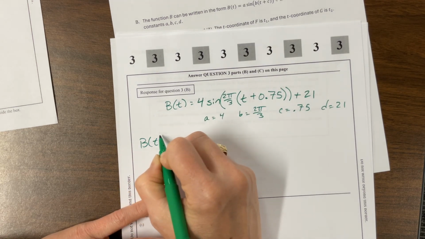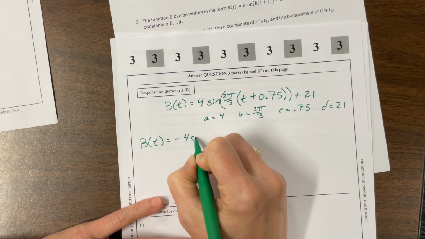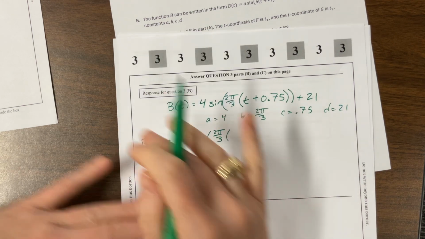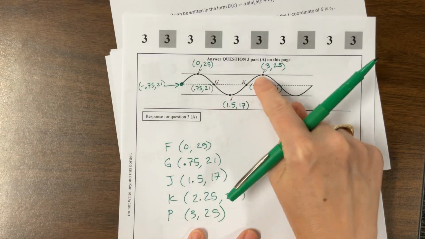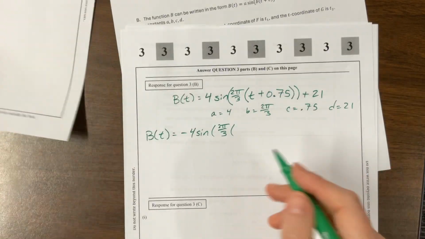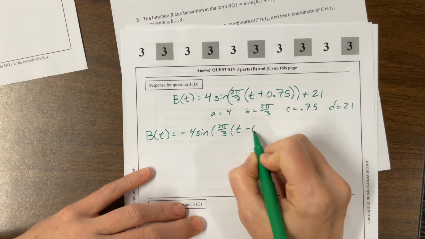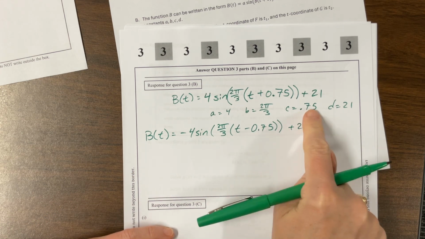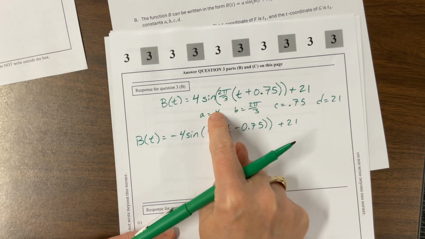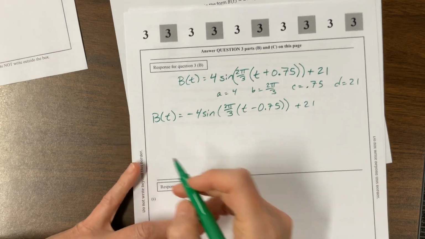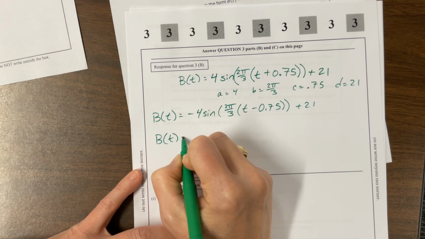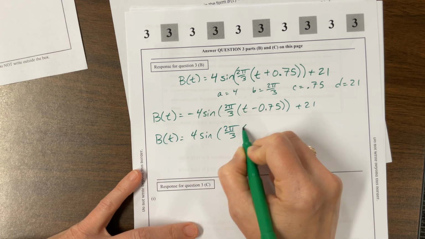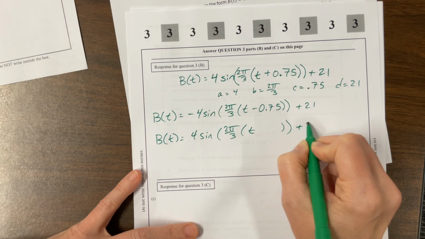You could have also said that this is a negative 4 sine of the 2 pi over 3, which won't ever change. If I do a negative, that means that I've come this way. And so to shift it to the right, it becomes a t minus 0.75 plus 21. And so now my C value is negative here. My A would be negative, so those two would have changed. Or you could tell me 4 sine of 2 pi over 3 times t, and then the plus 21.